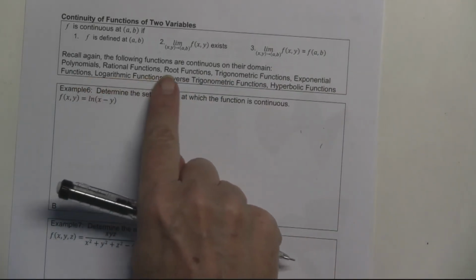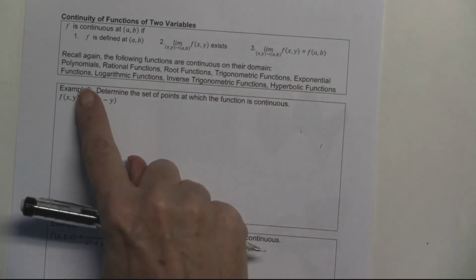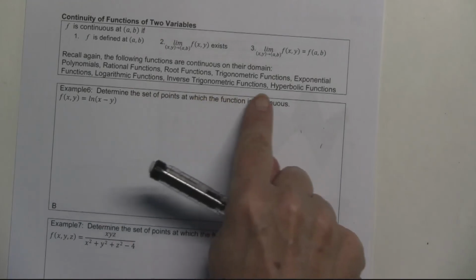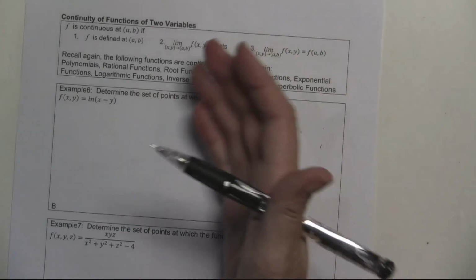And again, the following functions are continuous on their domain: polynomials, rationals, roots, trig, exponential functions, logarithmic functions, inverse trig functions, and hyperbolic functions.